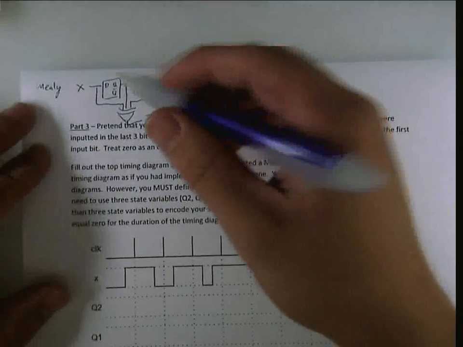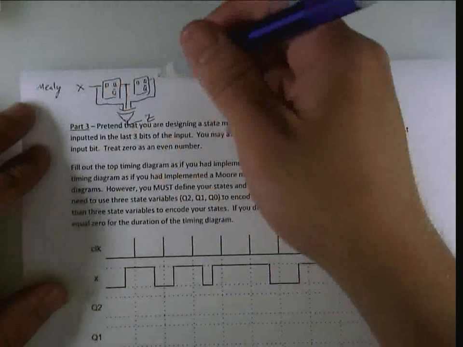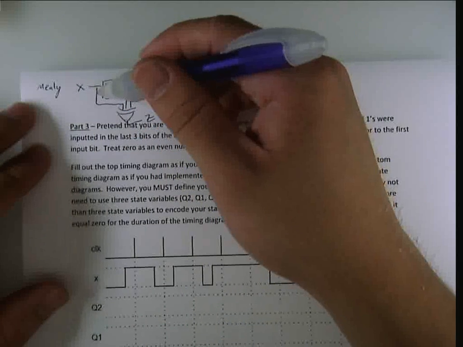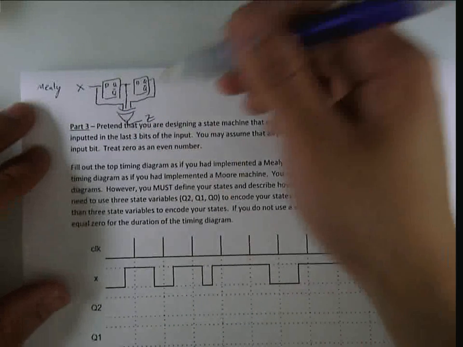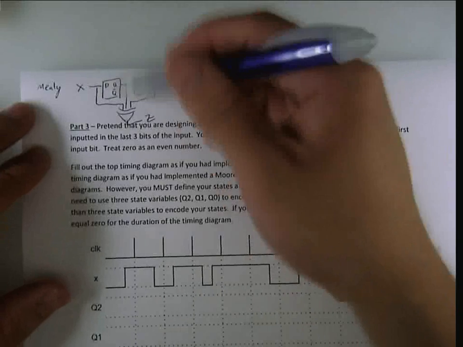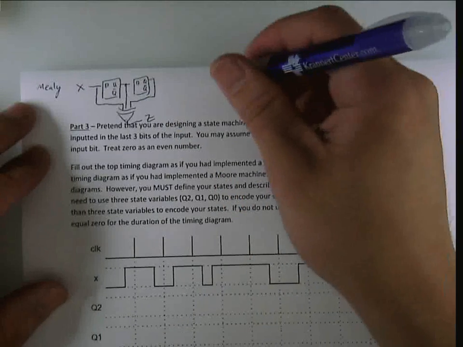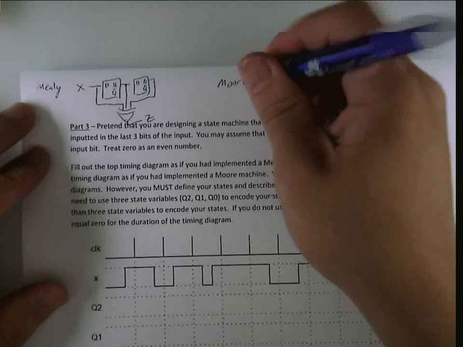Our Moore machine, so this is for the Mealy machine here, we've got Z as a function of our current state and our input. Now if we're going to do the Moore machine, we actually have to make this just a function of the state. So basically we're just going to add an extra flip-flop.